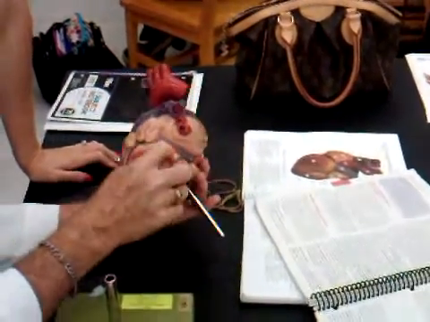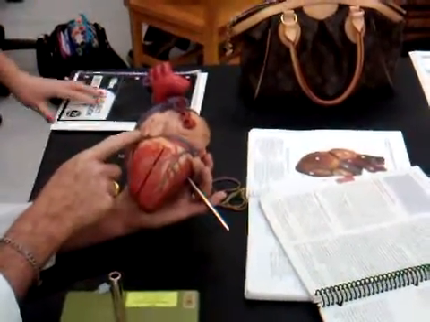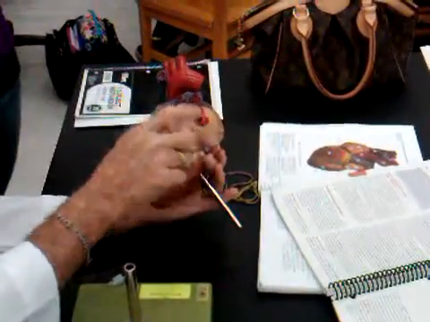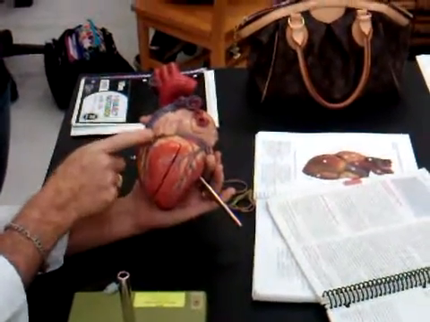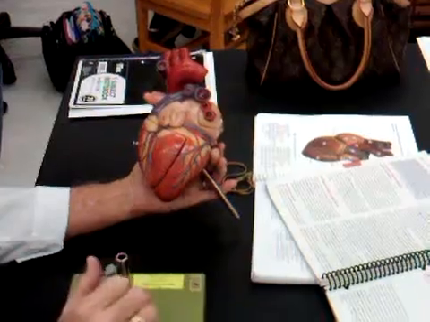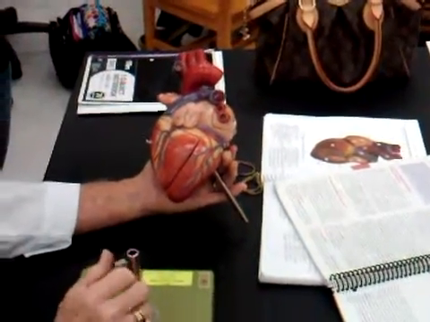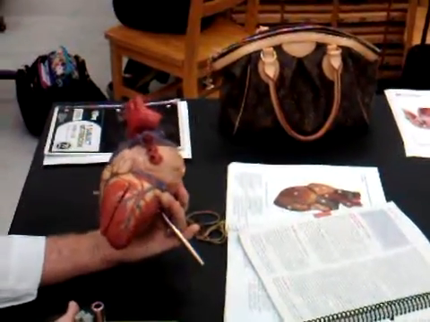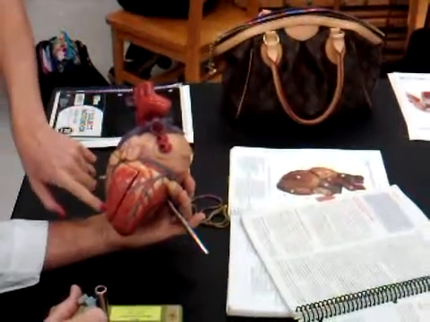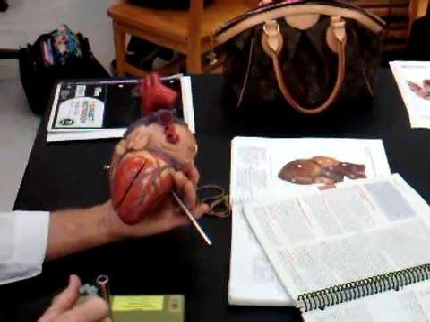The blue one? The red one's a circumflex branch, because that's a branch of the artery here. The red one down the front is the anterior interventricular branch. And this is the sulcus? Yeah, it goes in the sulcus.